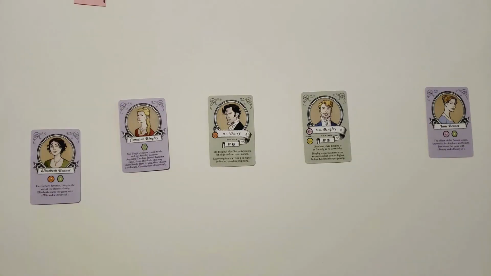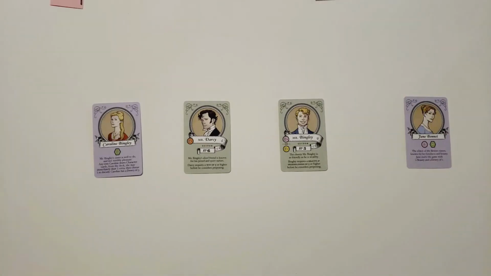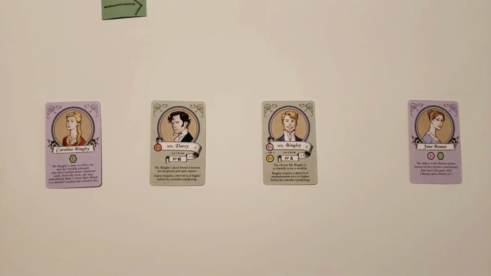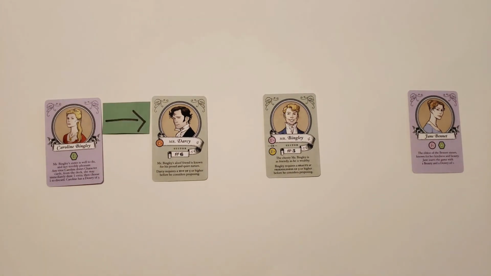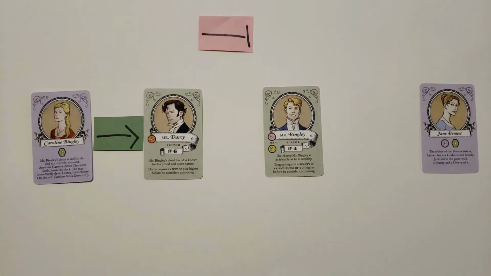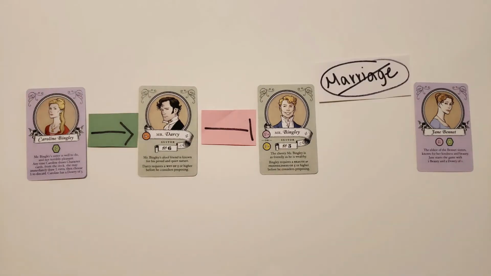But what happens if there is a mutation and Elizabeth cannot repress Caroline? In this case, since Caroline is not being repressed, she can activate Mr. Darcy, who in turn represses Mr. Bingley, thus resulting in no marriage.